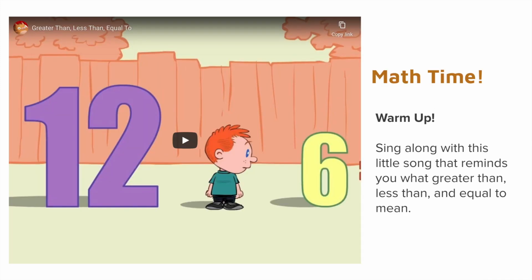Welcome back, mathematicians. Let's start with another warm-up. This time we will be singing along to this song that reminds you what greater than, less than, and equal to mean. Are you ready? Remember, you can stand up, move around, dance. Let's get started.